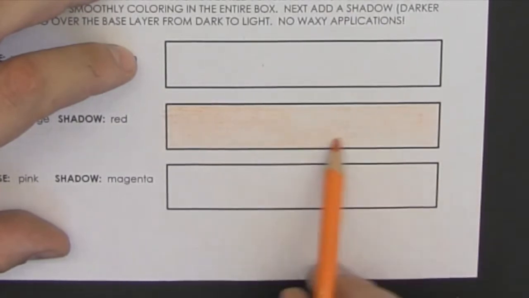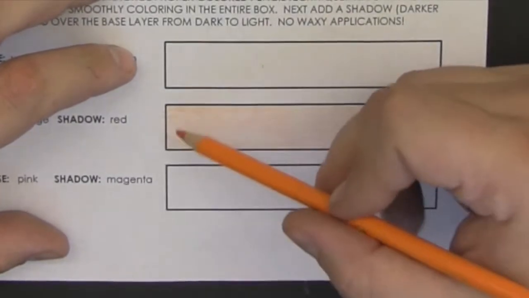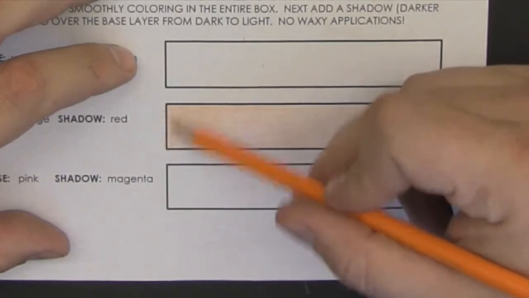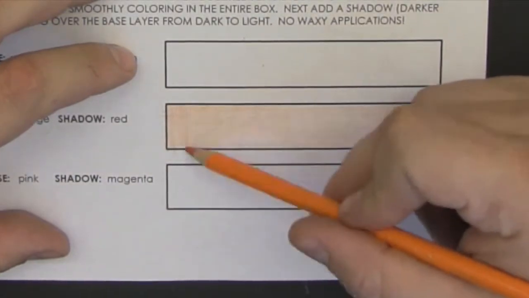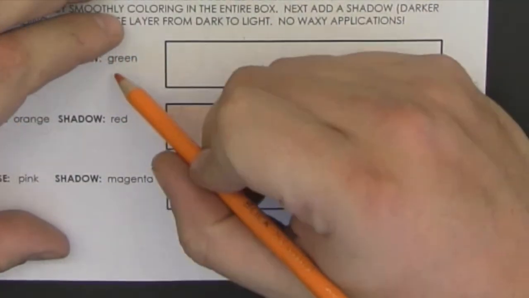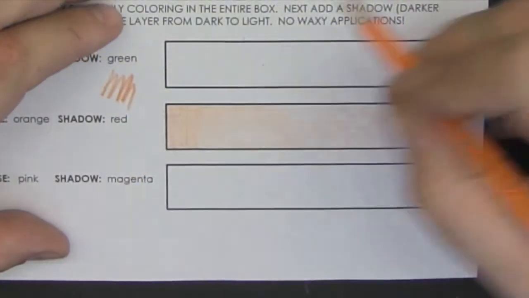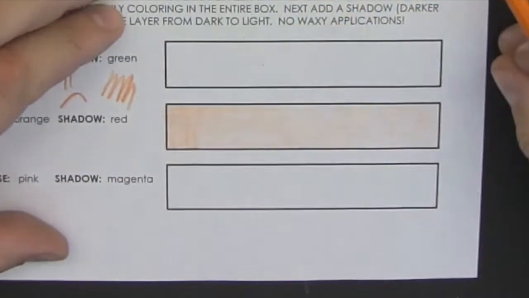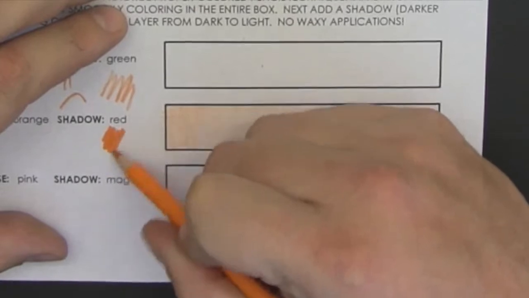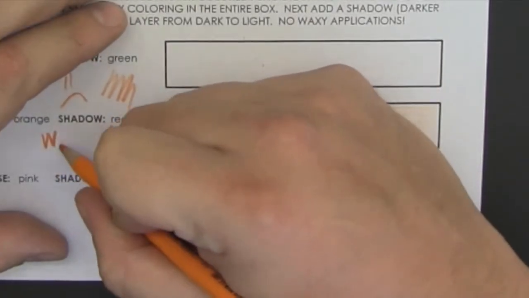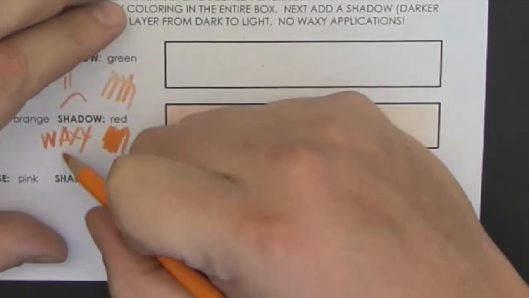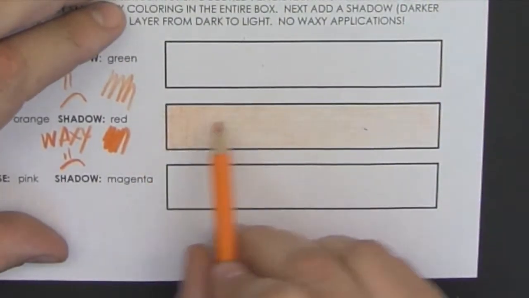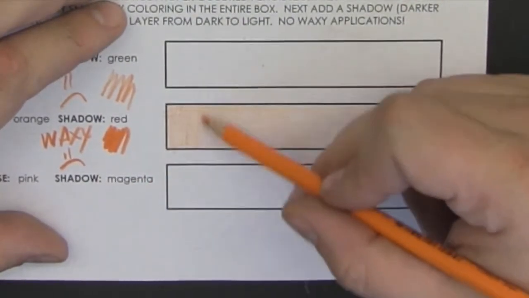Right now my strokes are going left to right, and I'm going to cross-hatch this by going up and down, again keeping my strokes really close together. I'm trying to get a nice smooth base coat. My strokes aren't far apart like that. That's bad. We want them to be really close together. That is waxy. That is bad. So we want nice, soft, smooth base layers.